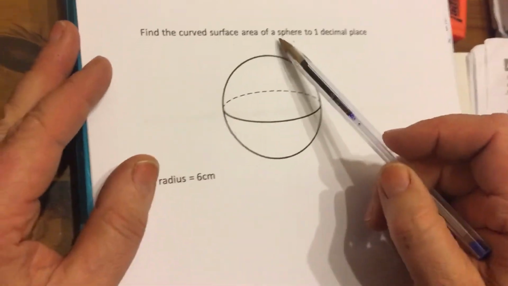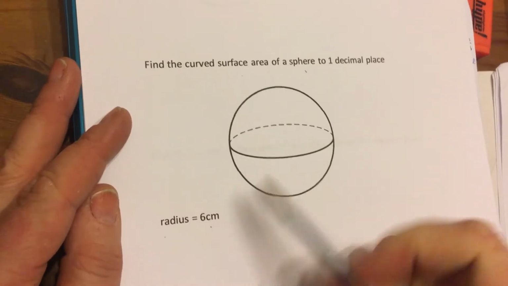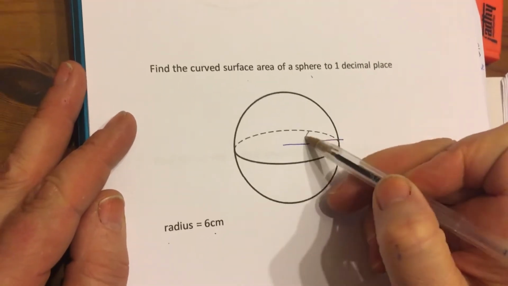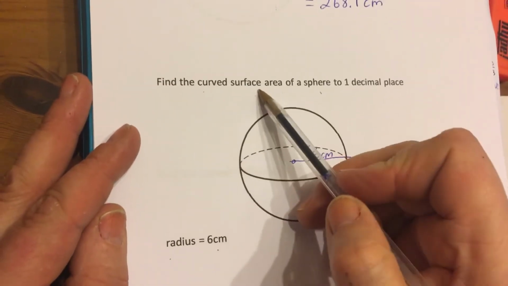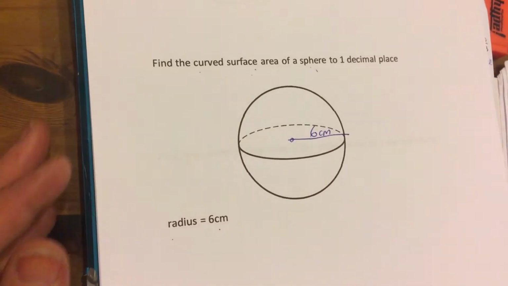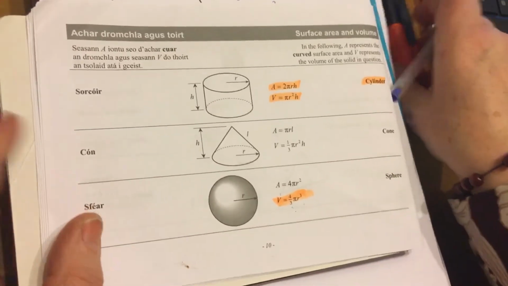My second part of the question is to find the curved surface area of a sphere to 1 decimal place. This time the radius is 6 centimetres. So they're telling us the radius for this particular sphere is 6 centimetres and we want to find the curved surface area. So again, if I go to my log tables, page 10, I notice there's a formula for area.